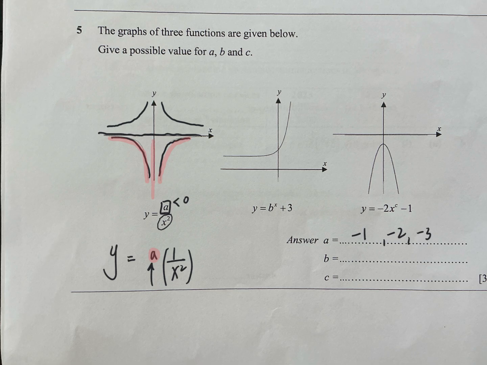Okay? Then next thing, this is an exponential graph. So for an exponential graph, that time we already agreed that b is any whole number that is greater than 1. Cannot be negative. Okay, b cannot be between 0 and 1. Why can my b not be between 0 and 1?